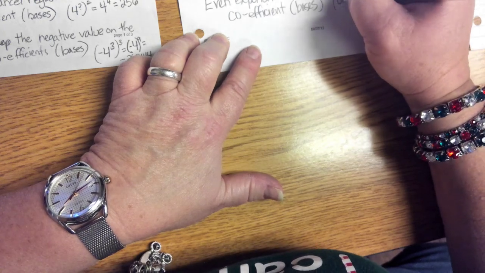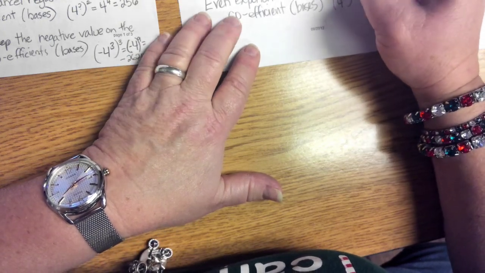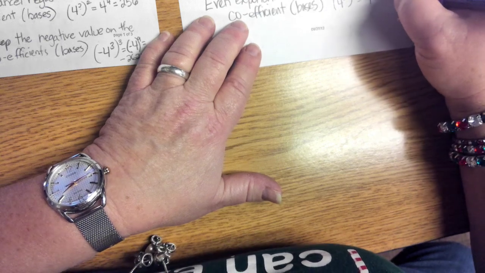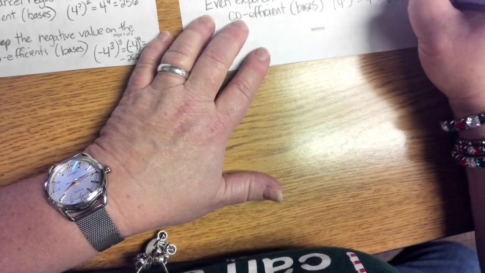In other words, negative 4 squared equals 4 to the 4th, which is equal to 256.